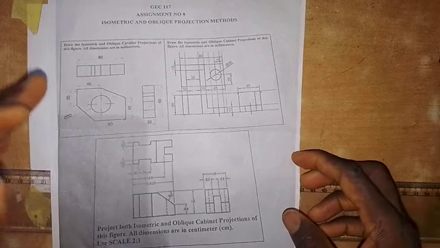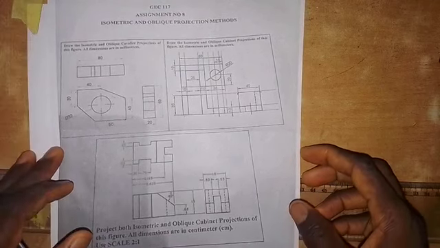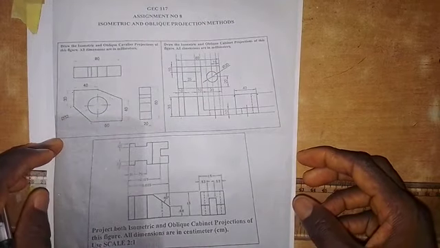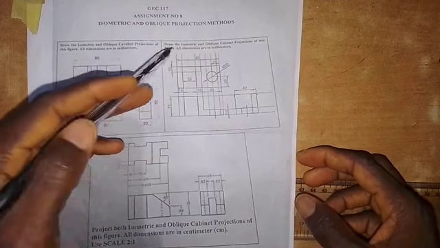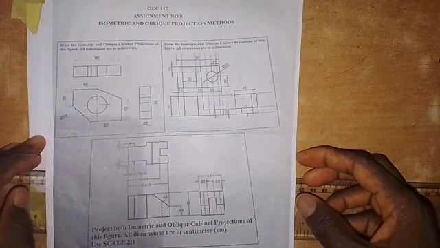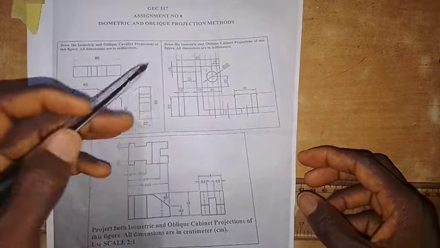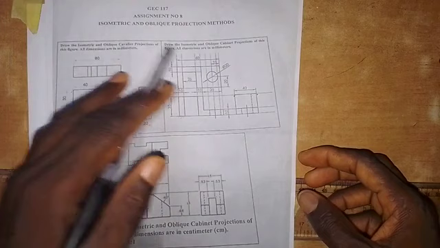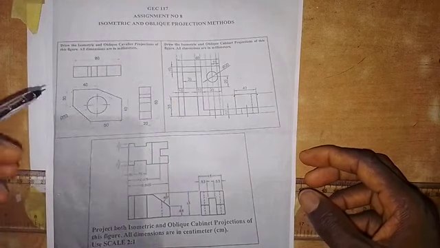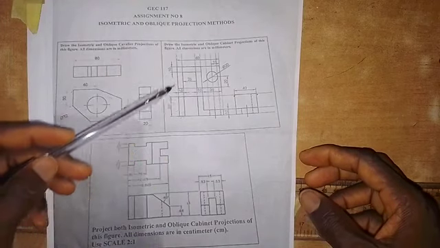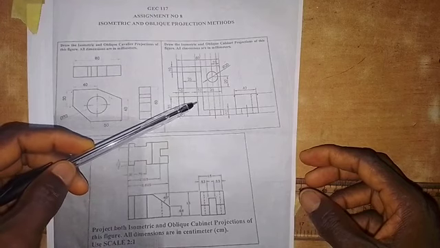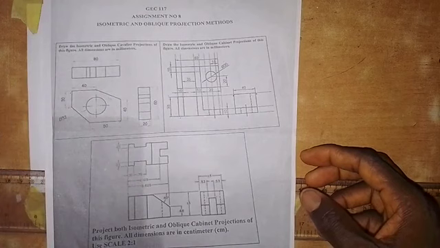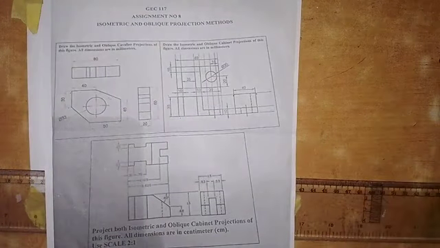Here we are going to work on this object. We are going to produce the oblique cabinet projections. As we have worked on it, we have produced the isometric projection of this object. So we want to produce the oblique cabinet projections. All dimensions are given in millimeters, and as I said, these views are given in third angle projection. See, this is the front elevation, this is the plan, and this is the end elevation. So let's see how this can be worked out.